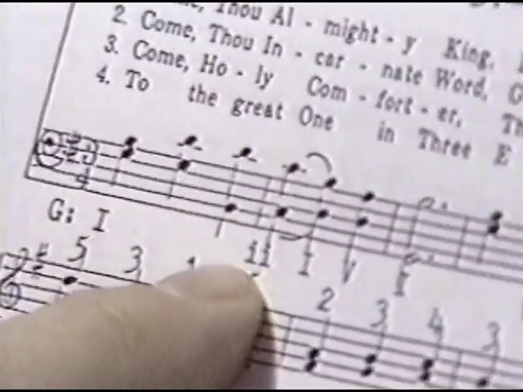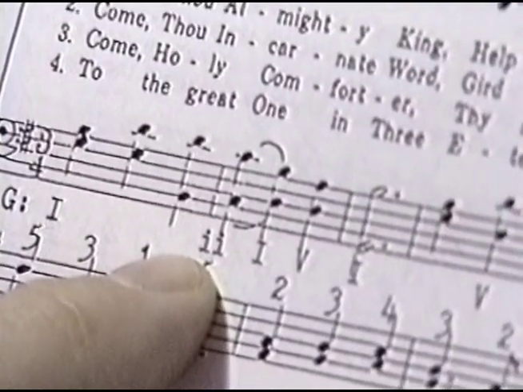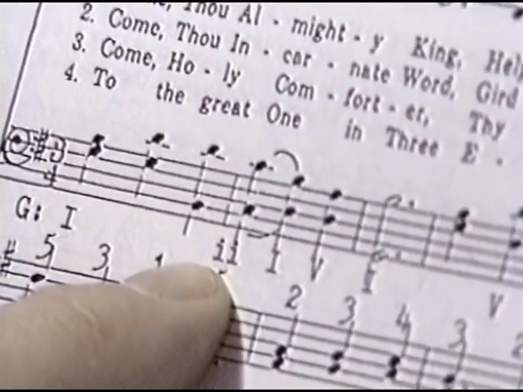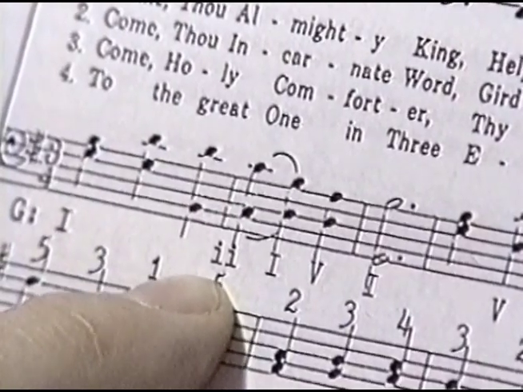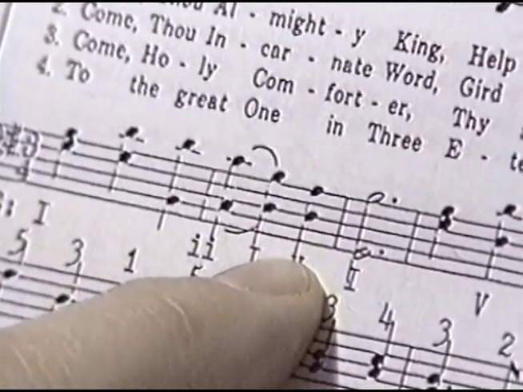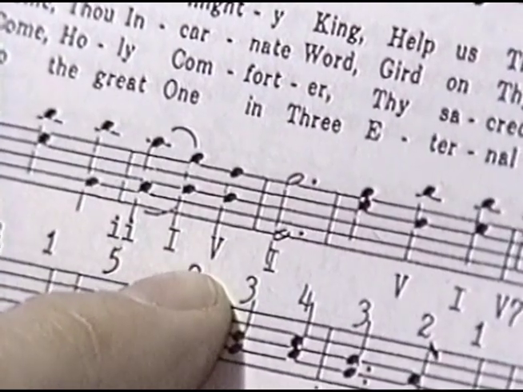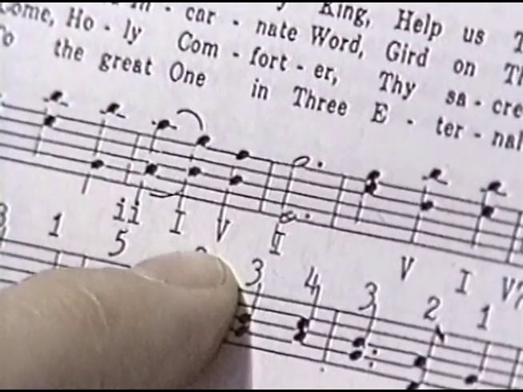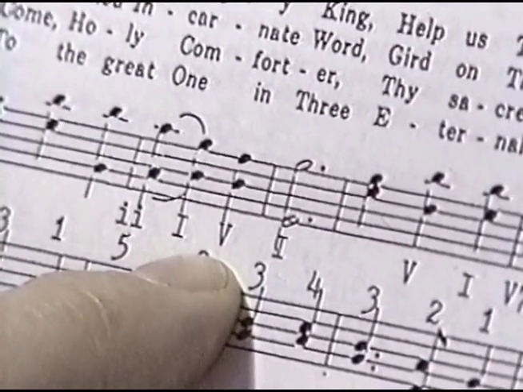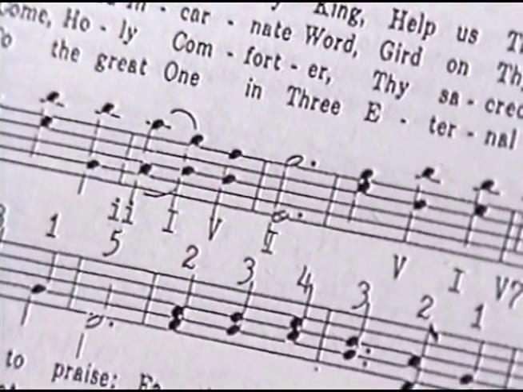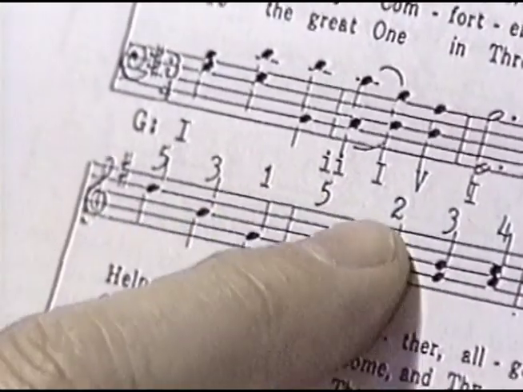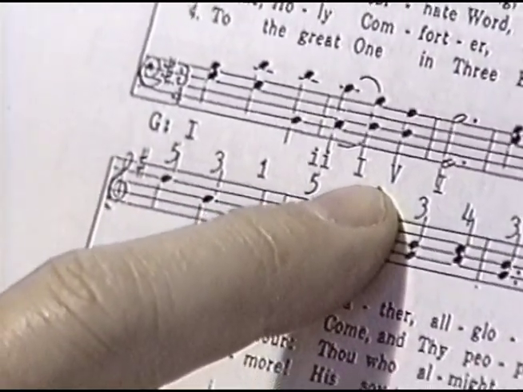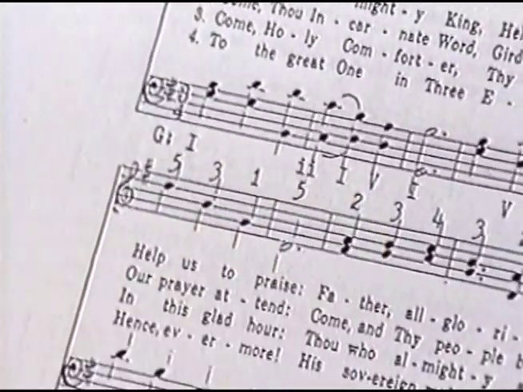Over here we have the A chord, A, C, E. The chord in the second scale degree, we don't show it as A, but we show it with a Roman numeral 2. The chord on the fifth scale degree, D, F sharp, A, is shown as a Roman numeral 5. So that our tonic, supertonic and dominant, which are the main chords of this hymn, can be played in any key.